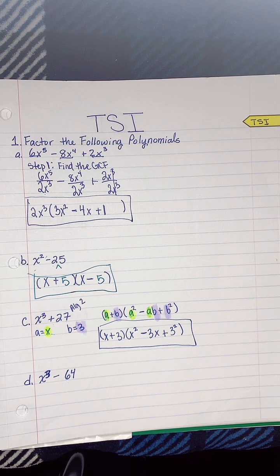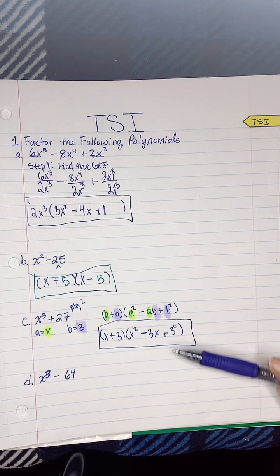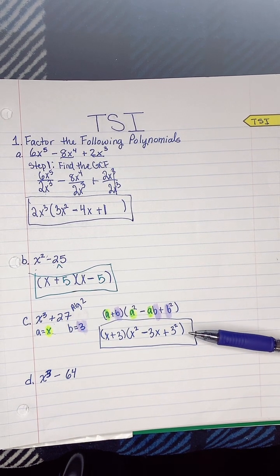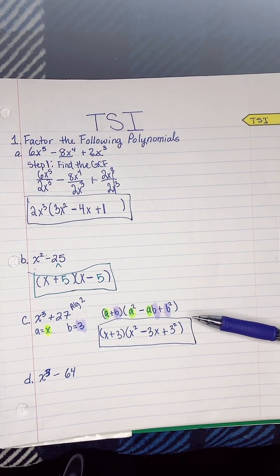Yes, algebra 2 level, okay? So this is algebra 2. So if it doesn't make sense, it's okay. When you get there, hopefully it will click. You'll say, I seen this before. All right.